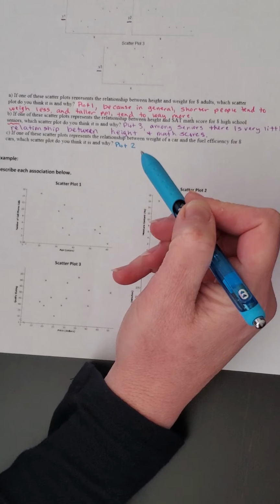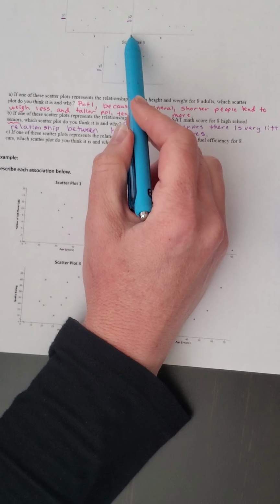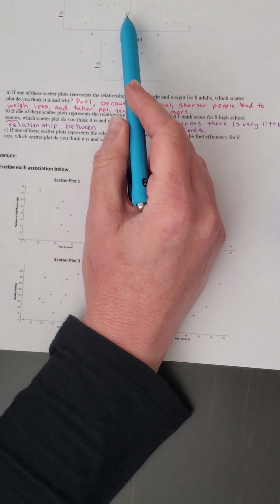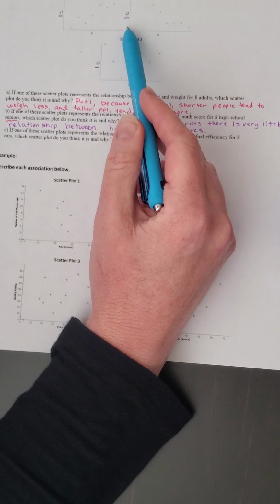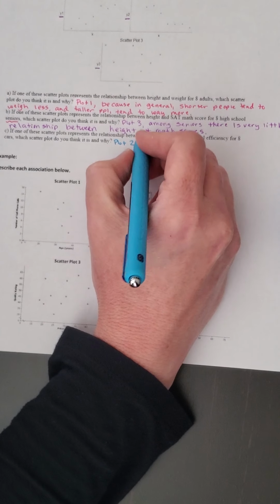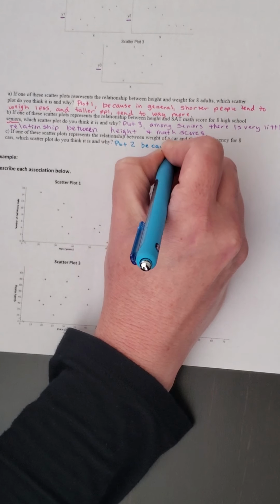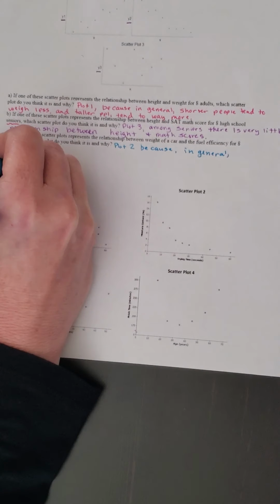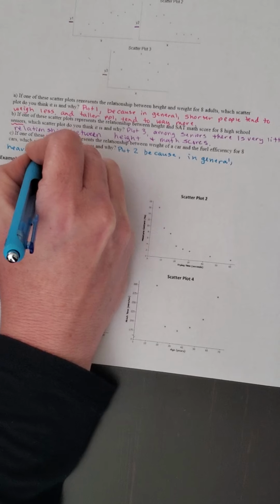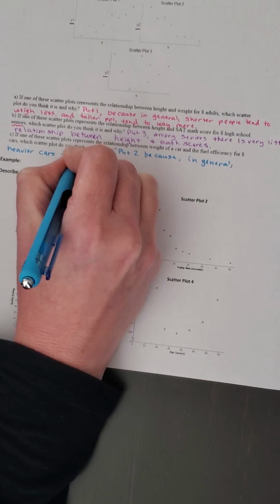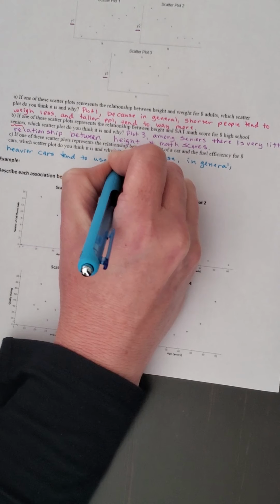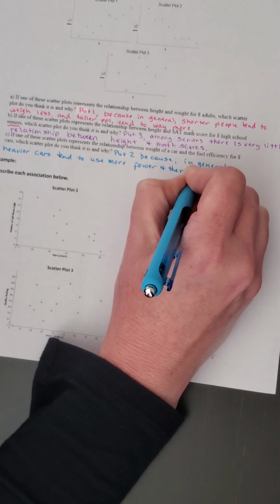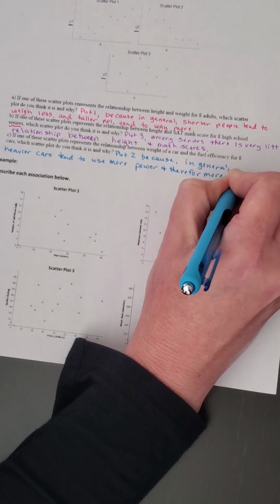Again, I'm going to say this in words. As the weight of the car in pounds increases, the average fuel efficiency in miles per gallon tends to decrease. All right, so because in general, heavier cars tend to use more power and therefore more fuel. Okay.